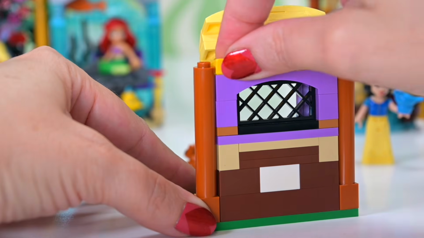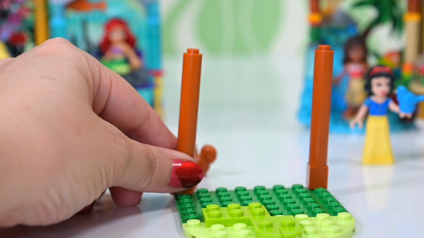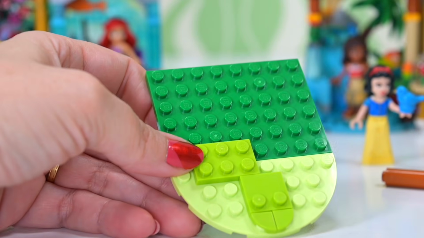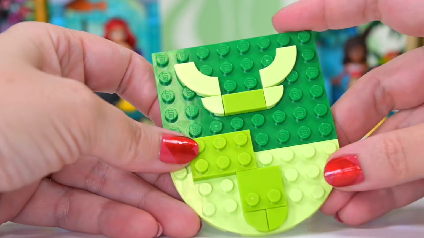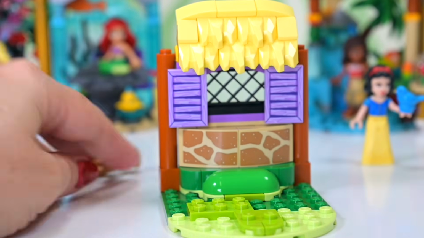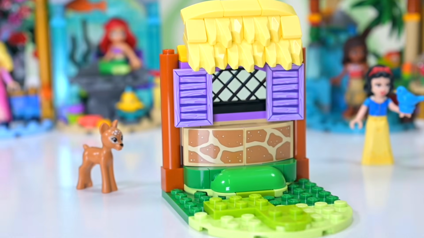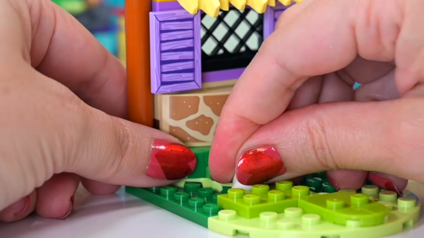Okay, so we're going to pop these as the uprights on either side, integrate those in so that you've got a bit of yellow behind the roof. And I just want to support the underneath because currently those bushes are floating in the air. So we're going to pop these underneath it, and there we go. Now they sit nice and snugly on the plate. And then in front, I want a mushroom.